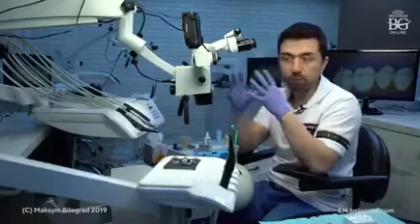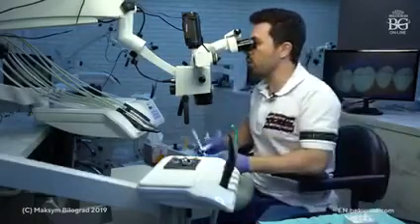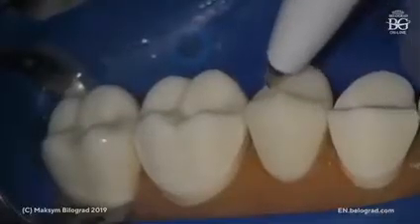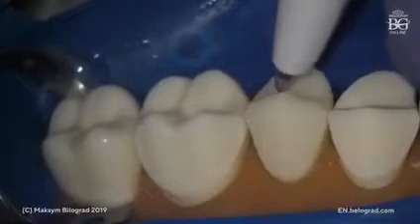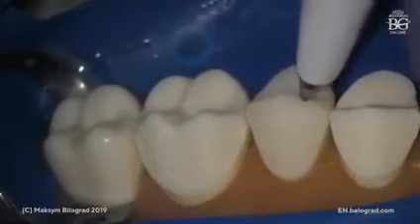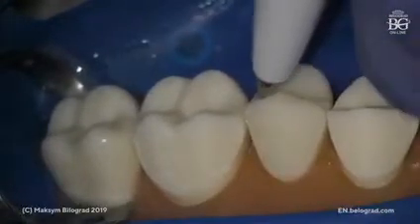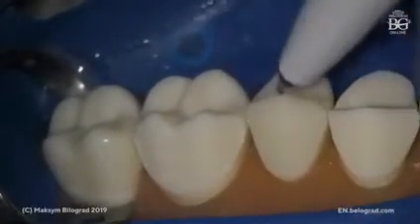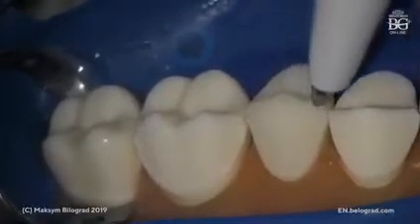Okay. The second type of preparation is when we just cut the tips of the cusps, and you can see now the sharp ridge here, exactly where the occlusal surface begins. This is the butt joint area, all the way. It's a platform.